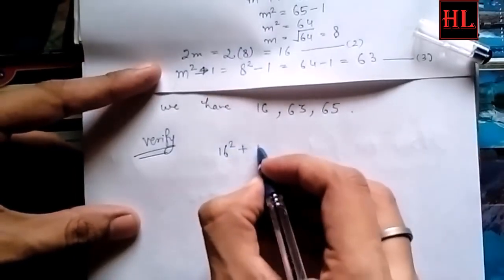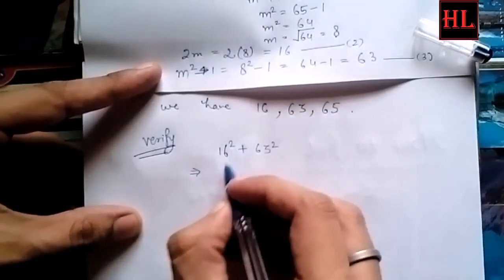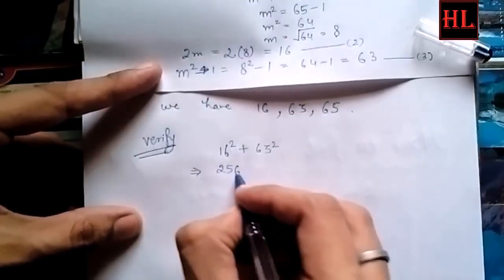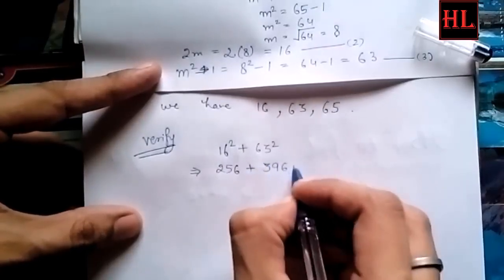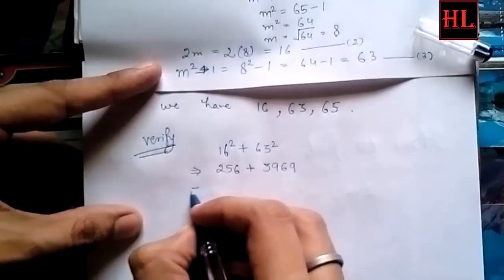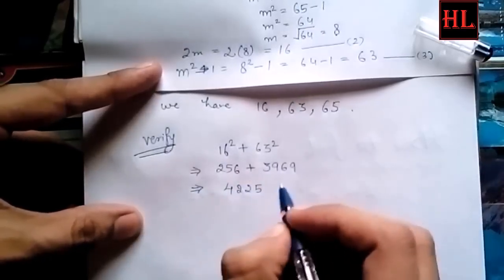So 16 square plus 63 square. 16 square is equal to 256, and the square of 63 is 3969, and the sum will come out to be 4225.